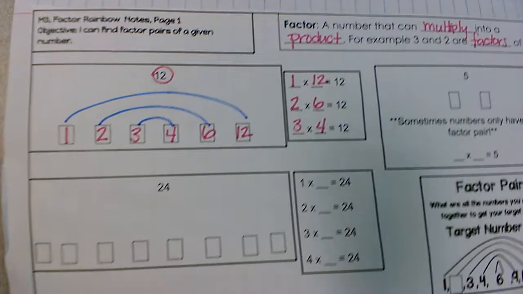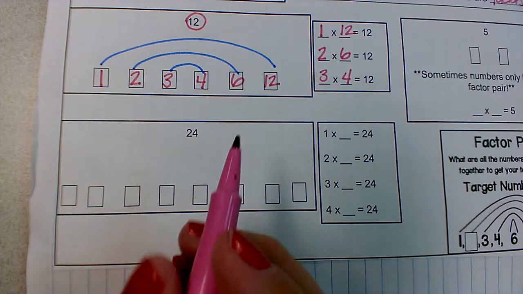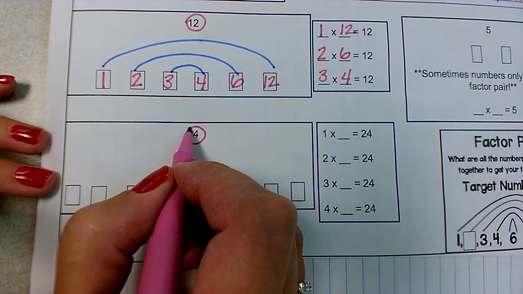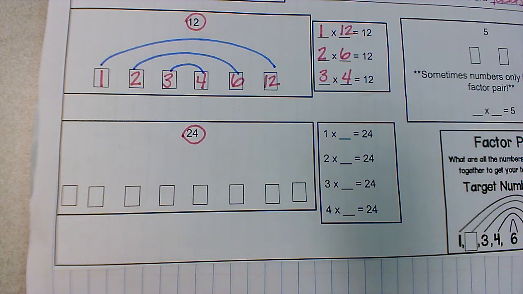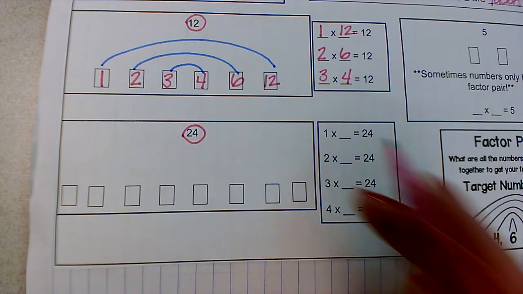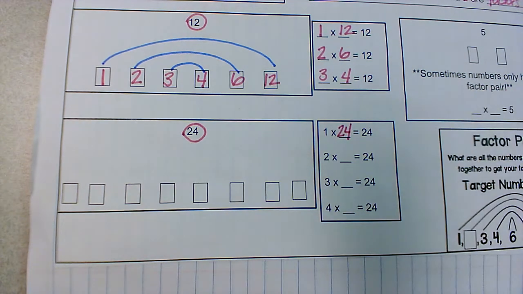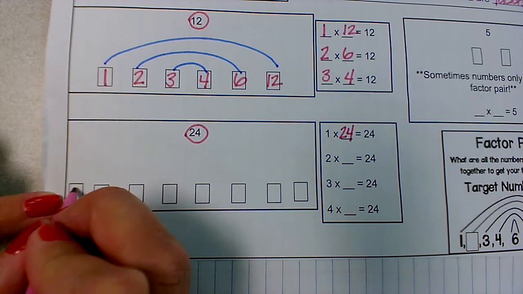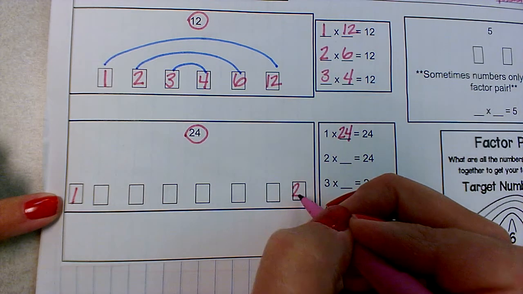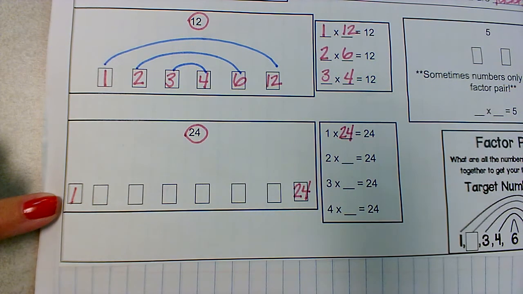So we're going to practice again. And now I'm going to start with the number 24. And so I have it already here that I'm going to do 1 times something. Well, I know that 1 times 24 equals 24. So in my rainbow, I'm going to put 1 and 24.